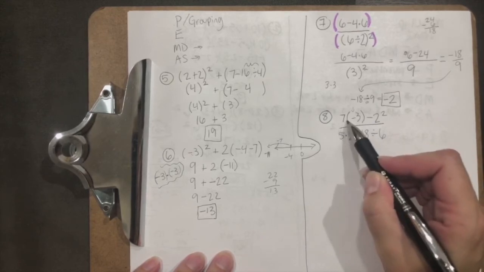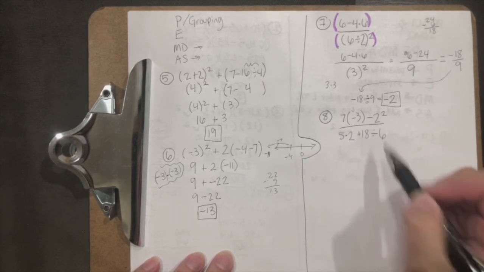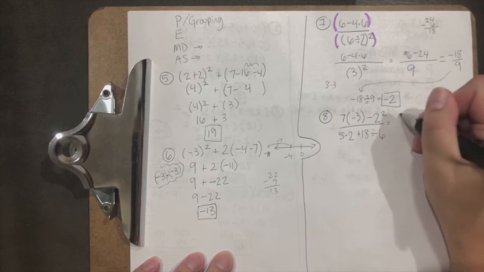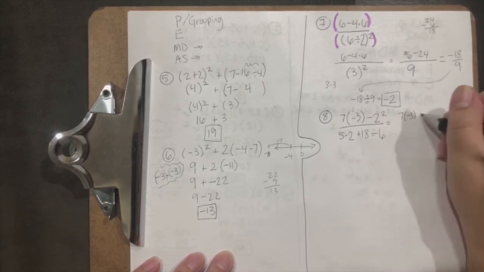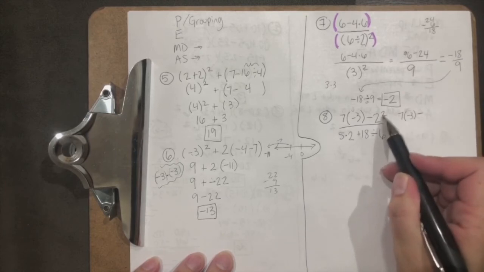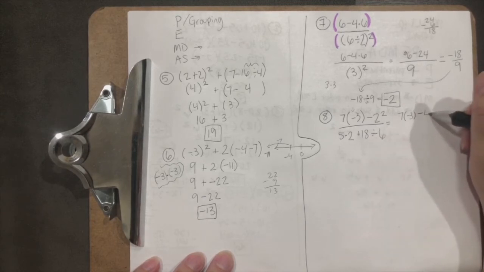So we're going to do 7 times negative 3 minus 2 squared. So this 2 squared we've got to deal with first. So let's do that. Let's do 7, and then the negative 3 is in the parentheses, minus, and what is 2 times 2? Because this means we have 2 2's being multiplied. So 2 times 2 is 4.